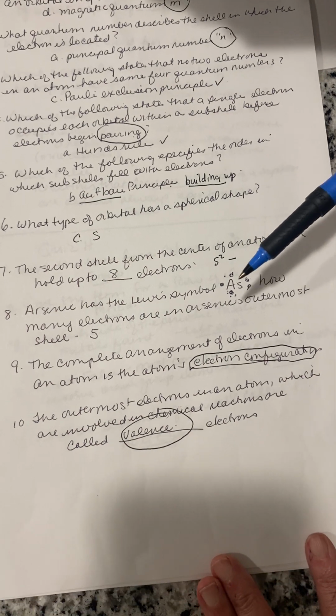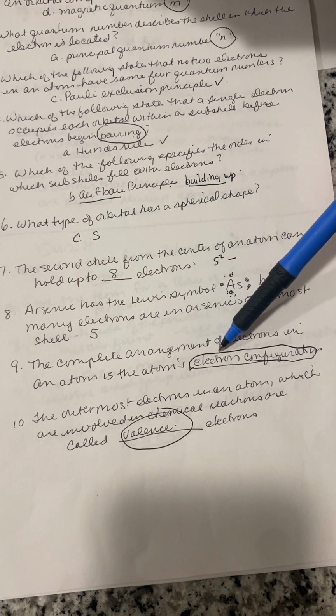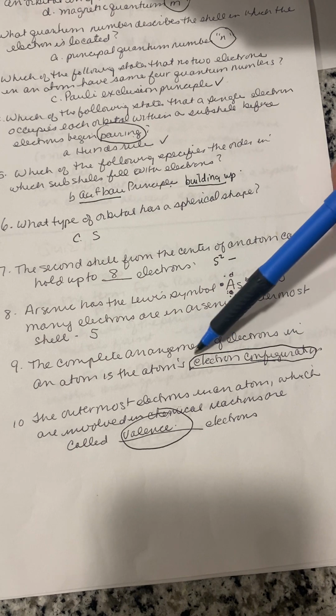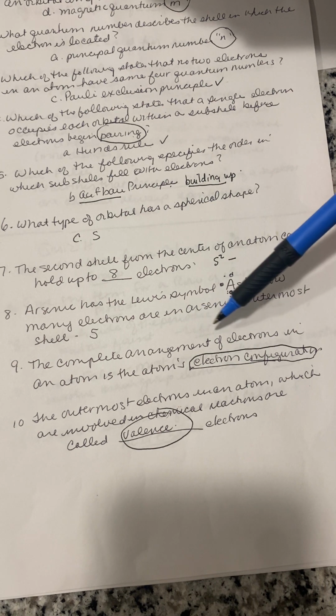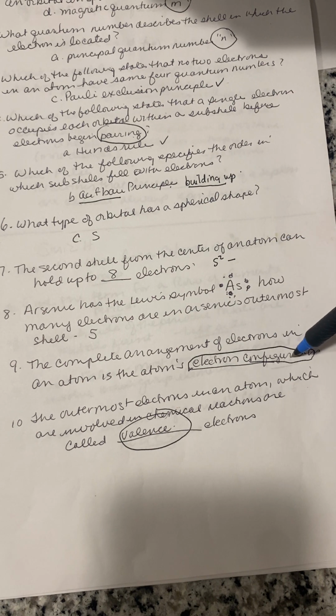The complete arrangement of electrons in an atom is what? The electron configuration. Just remember, electron configuration, which is what we're talking about this whole chapter, is the arrangement of electrons, how they're arranged.